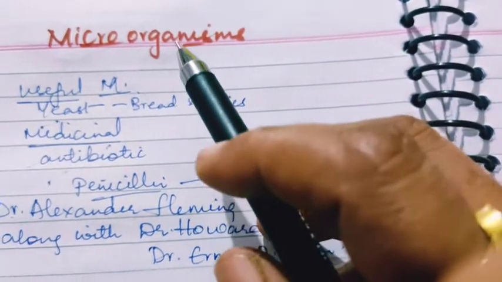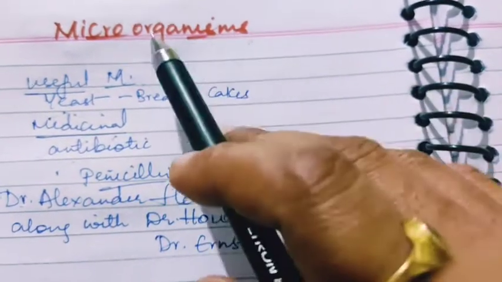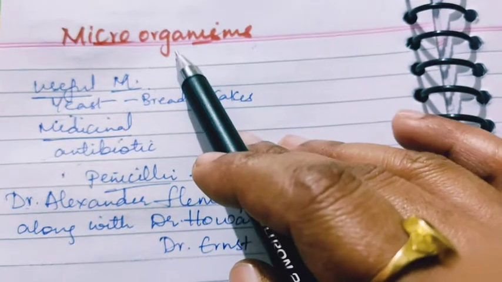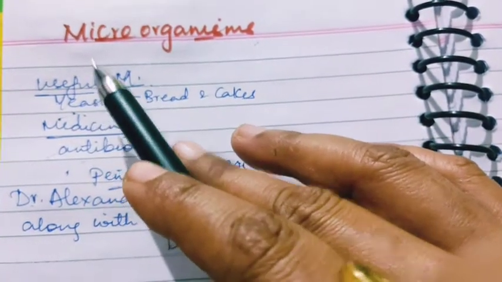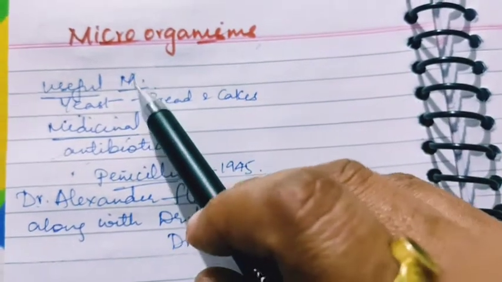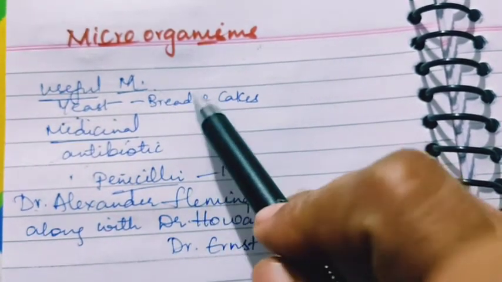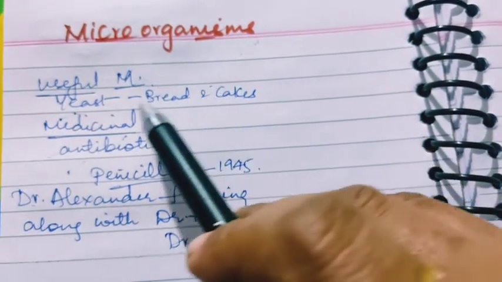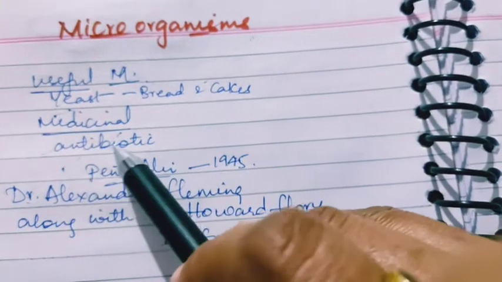We need an instrument to observe the microorganisms. It is the microscope. Among microorganisms there are harmful microorganisms and also useful microorganisms. How are they useful? For example, yeast is helpful in bread and cake preparations, and they are also of medicinal importance. They are useful as antibiotics.